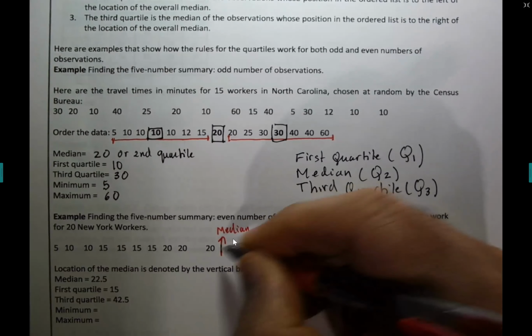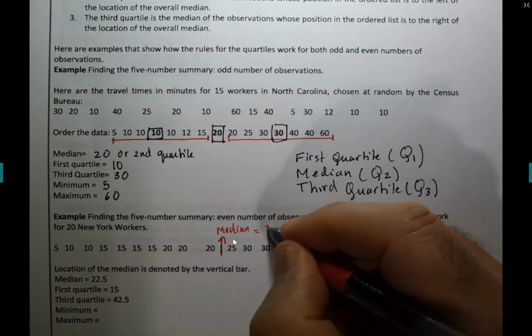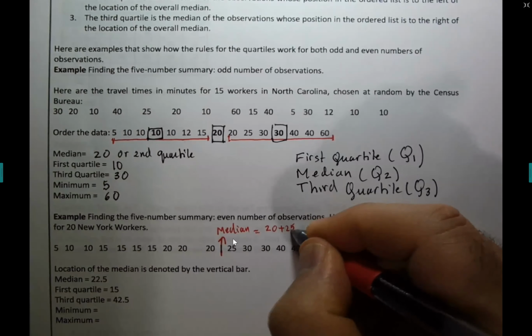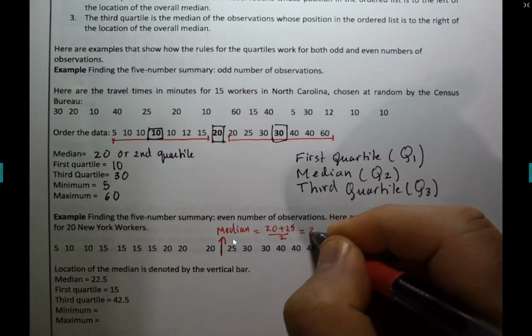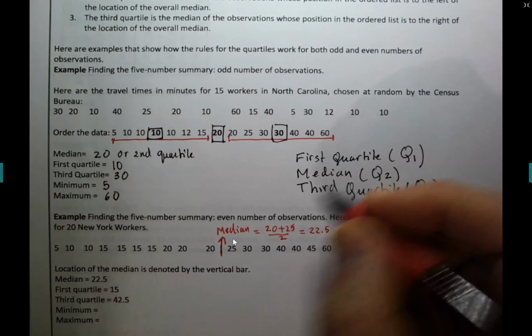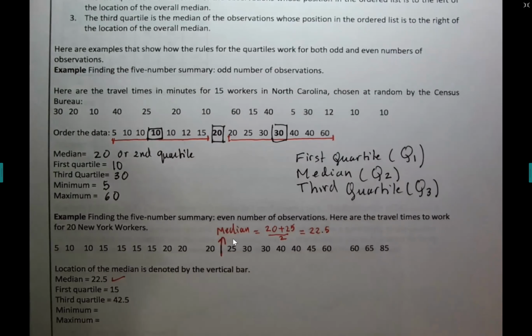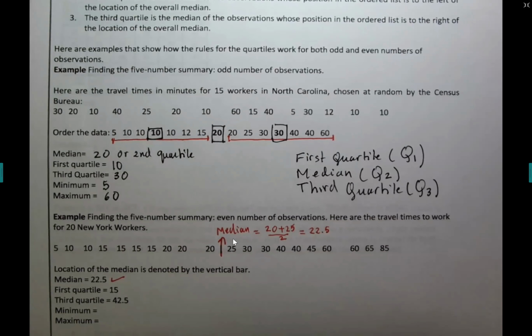It's not 20 and it's not 25. Your median is 20 plus 25 divided by 2, halfway through, which is 22.5. Here you go. Now let's find, guys, the first quartile.